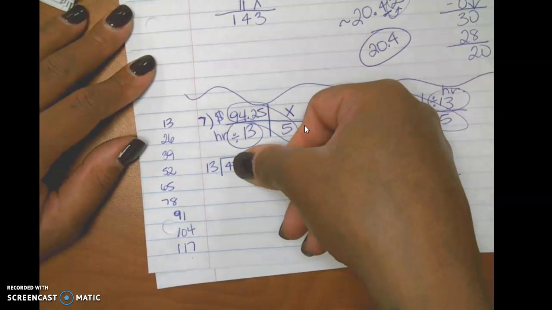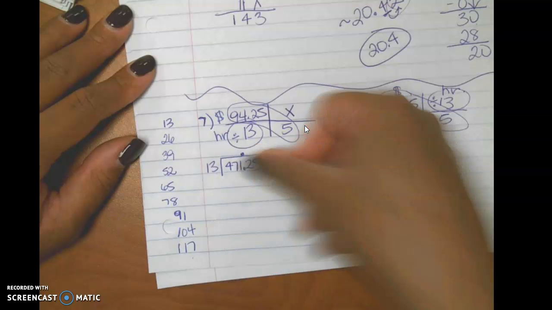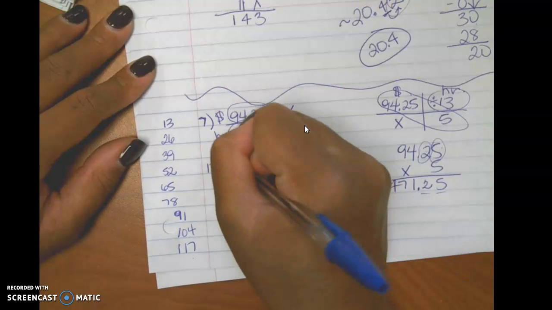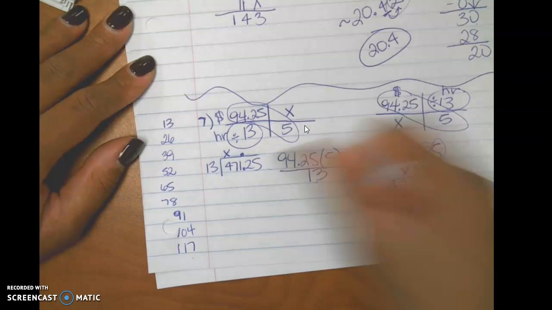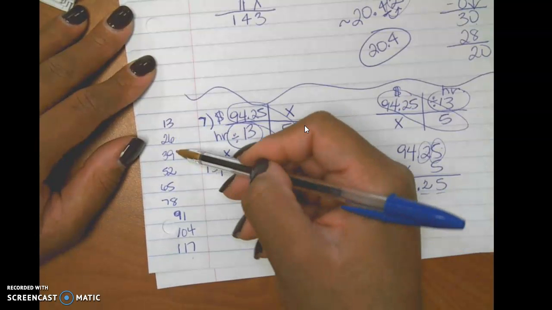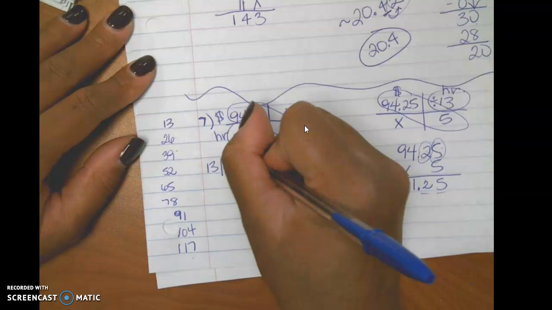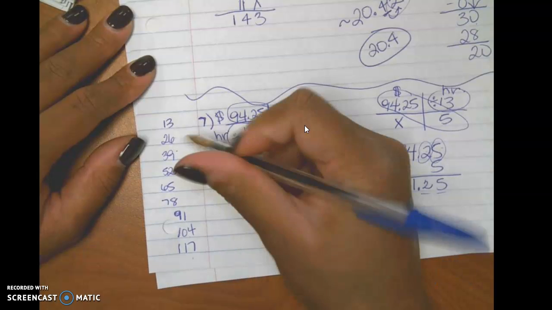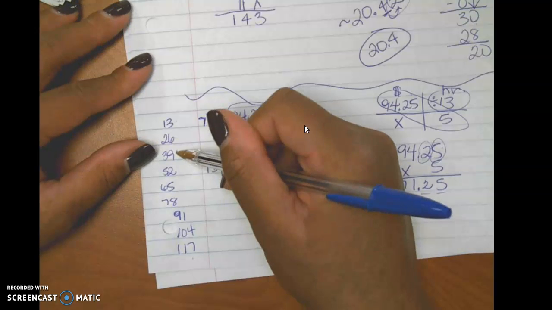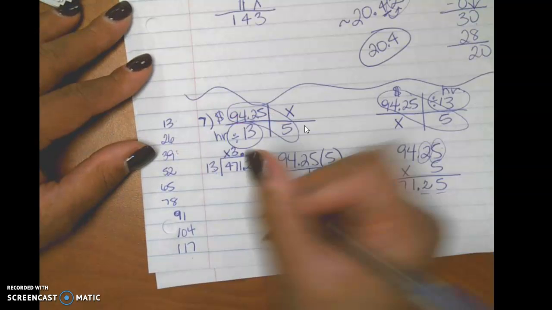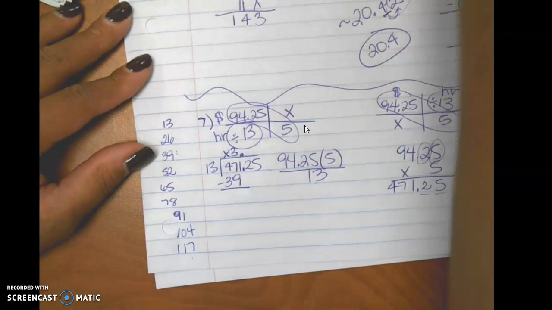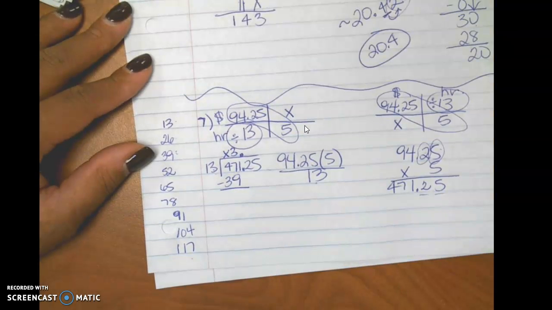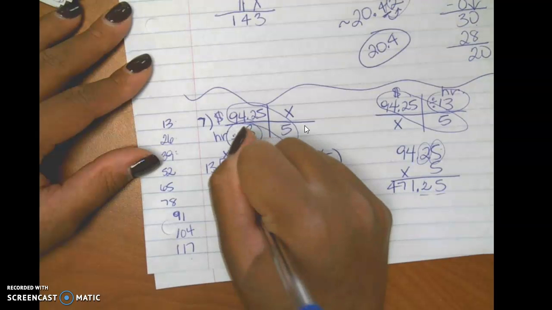13, will it go into 4? Nope. Put an X on top of that 4. Will it go into 47? Yes. How many times before passing it? 3. 3 times 13 is 39. 47 minus 39. 8. Bring down the 1.